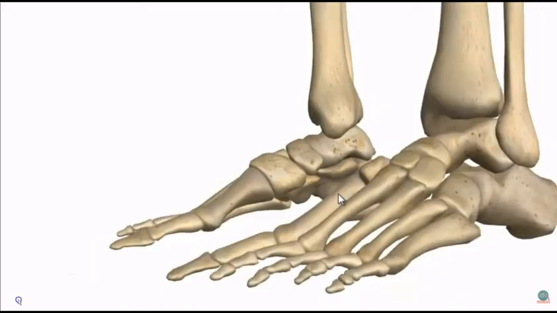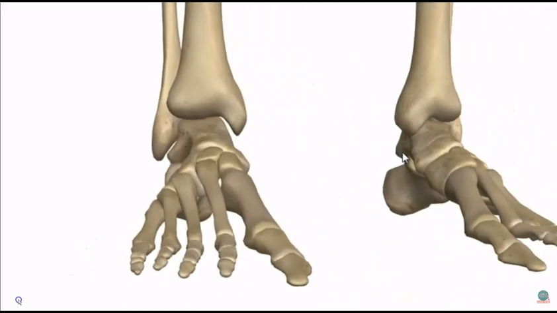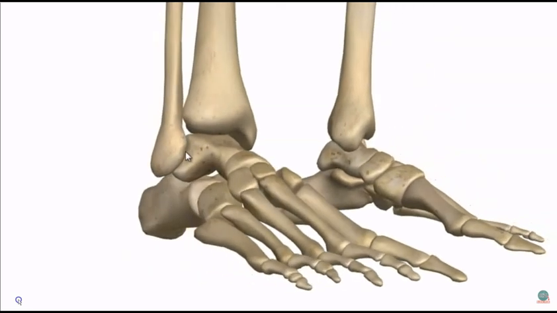So the joint capsule of the ankle joint consists of a fibrous and synovial membrane. So the synovial membrane attaches to the margins of these articular surfaces, and it contains the articular cavity, and the fibrous membrane covers over the synovial membrane.